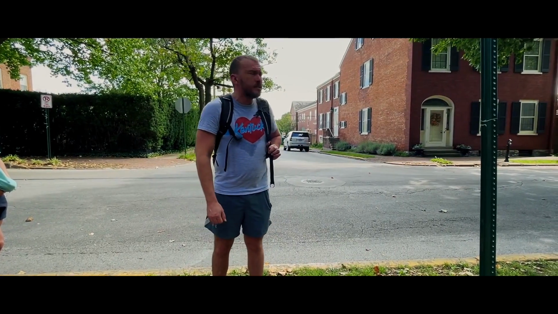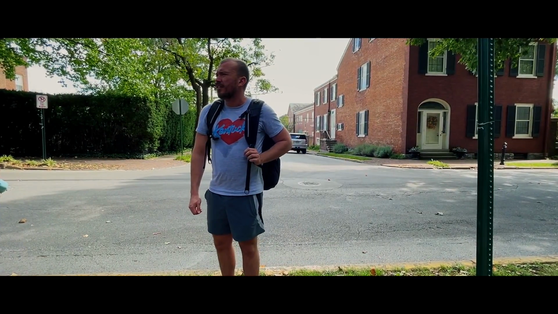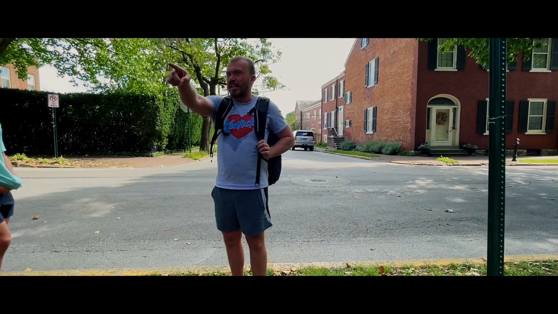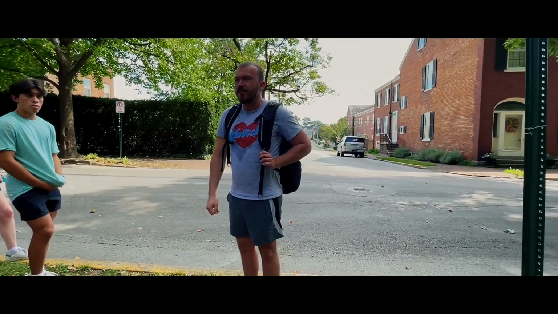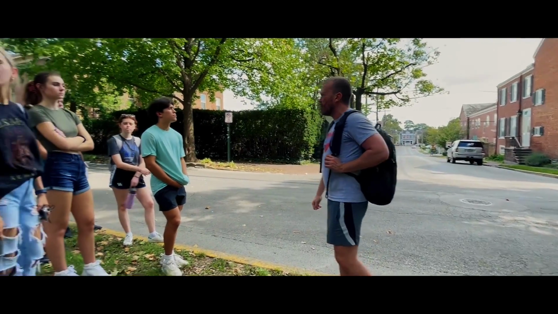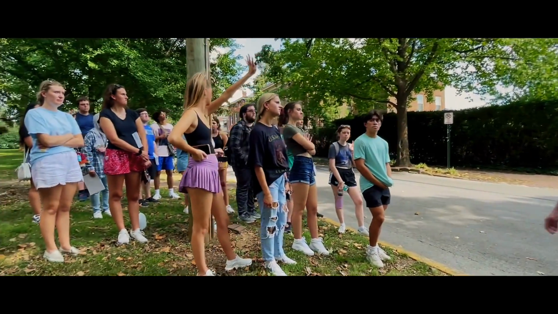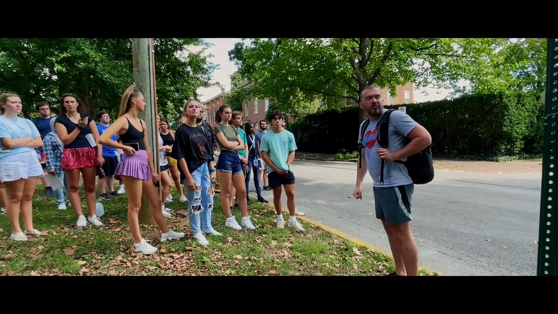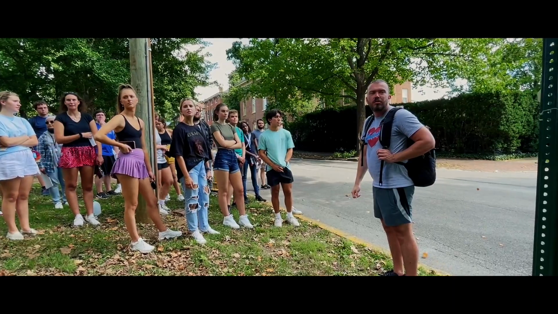What style do you think this building is? Say it loud, say it proud. You think it's a federal building? How many of you guys think it's a federal building? How many of you guys don't think it's a federal building? We're gonna wait for the lawnmower to go.